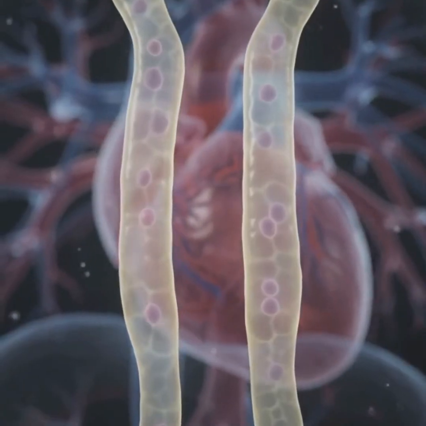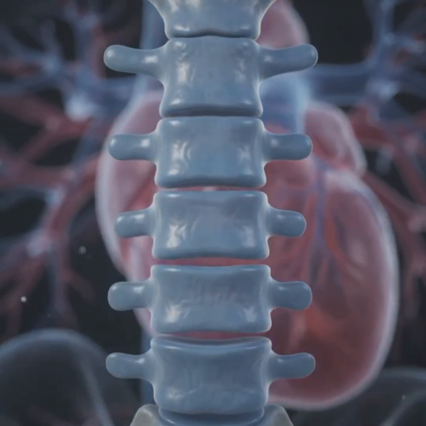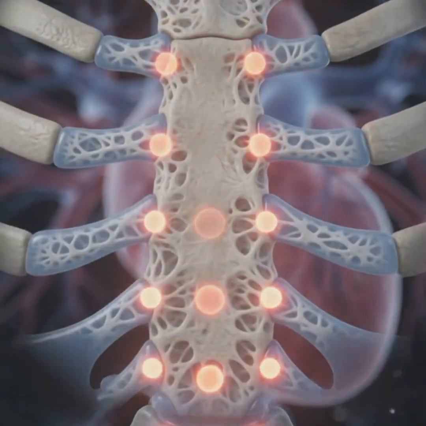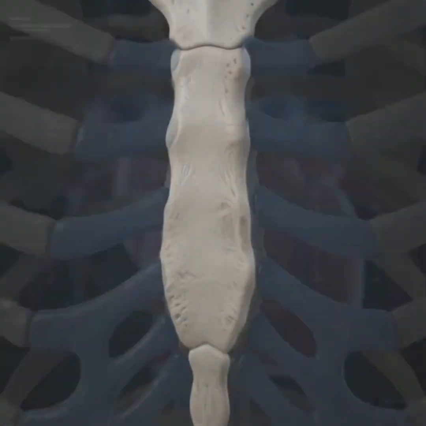Sternal bars appear in the 5th week. They fuse and segment into 6 sternebrae. Ossification centers appear in a craniocaudal sequence. Fusion completes by age 25.